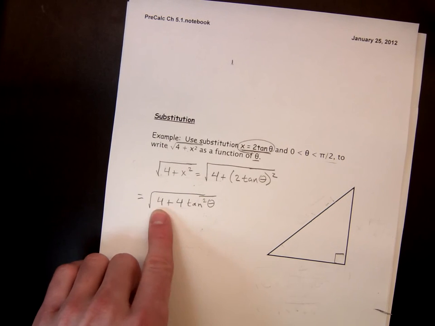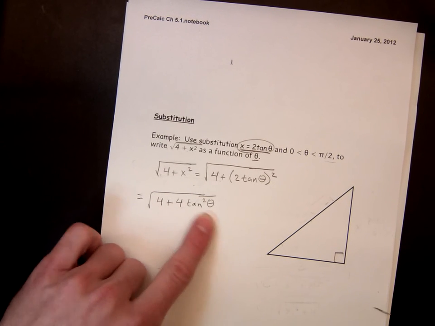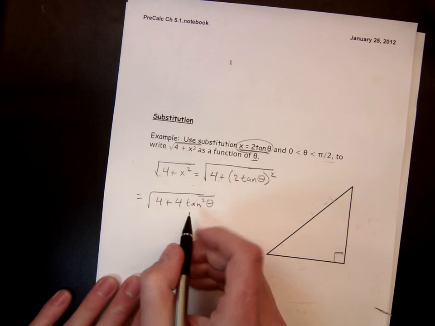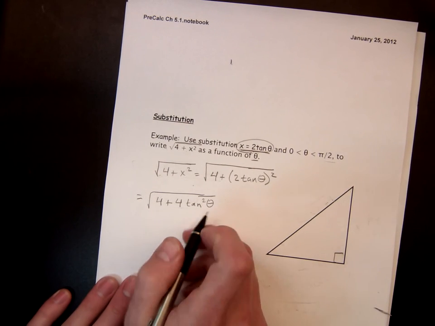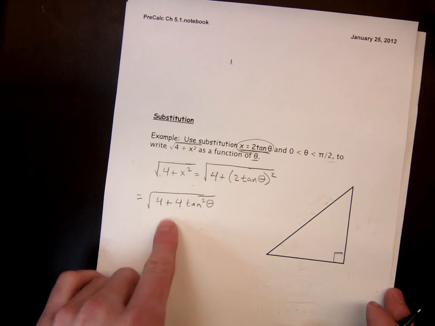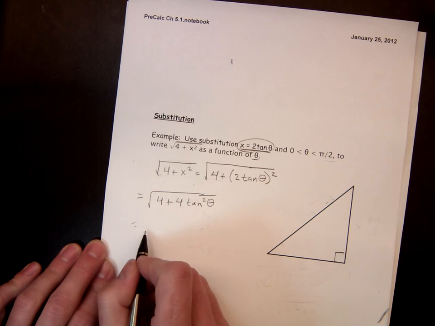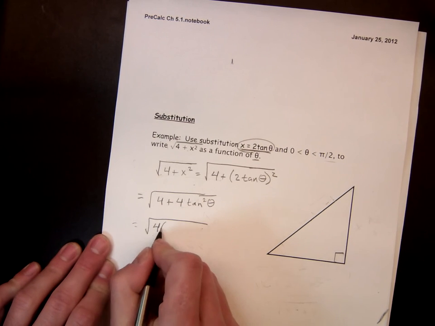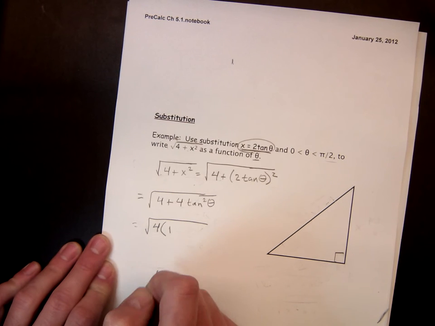Well, I can see here that I think I actually have an identity somewhere in here. If you can't see that, whenever you see a squared term like this, I start thinking Pythagorean. I can see here that I have this greatest common factor, so why don't I factor this out and see if I can discover one of my identities.